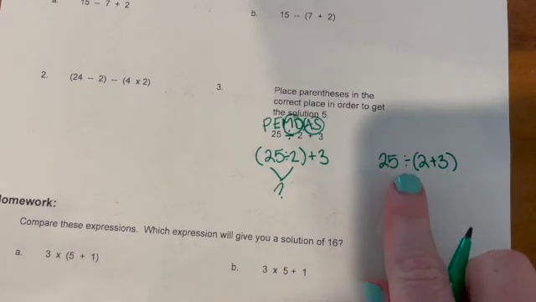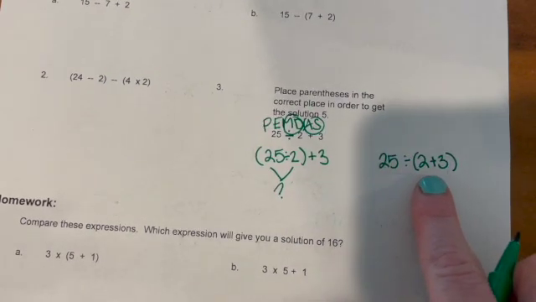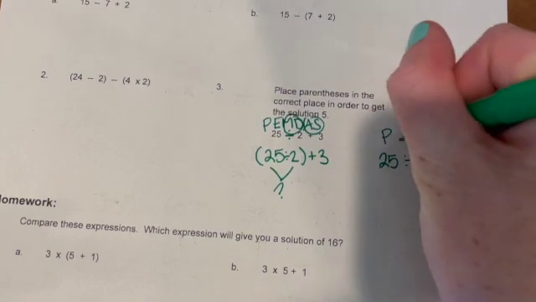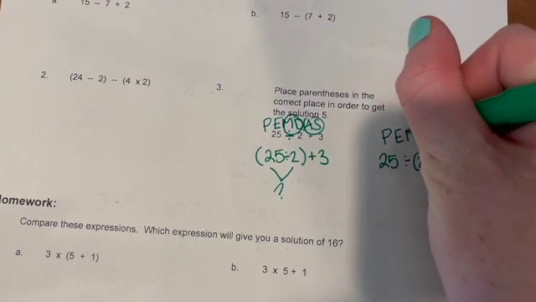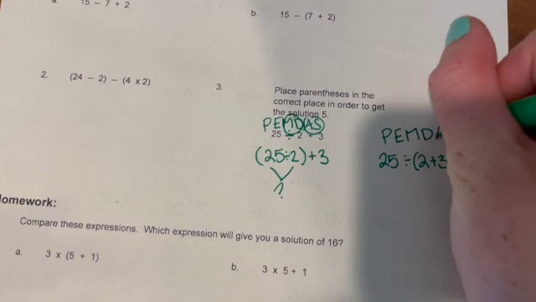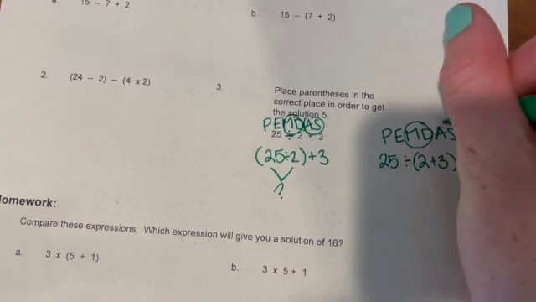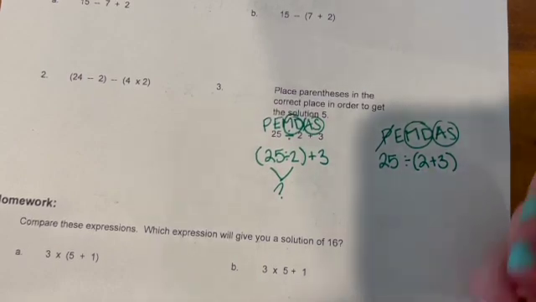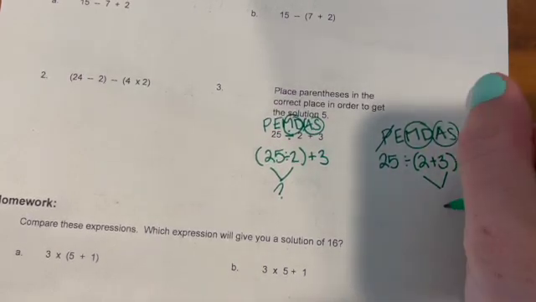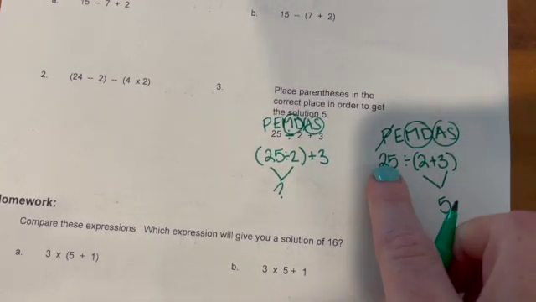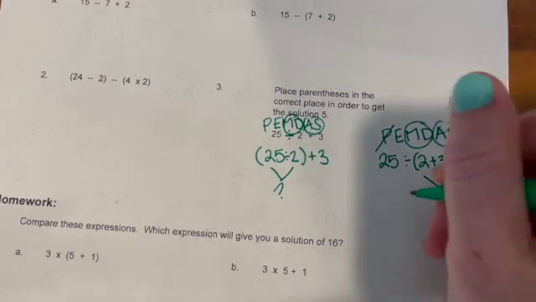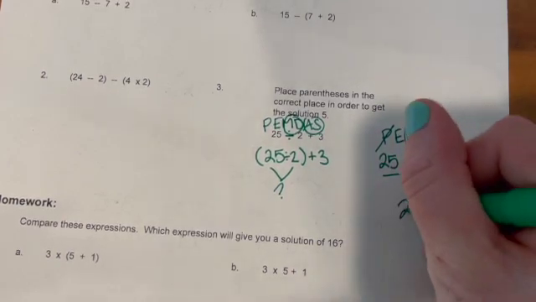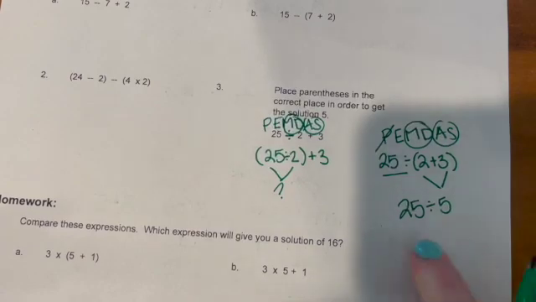So I'm going to try the parentheses around the 2 and the 3, 2 plus 3, to see if I can solve it and end up with an answer of 5. Again, I start with writing PEMDAS above it. I'm going to cross off my P and do my parentheses. 2 plus 3 is 5. Now I just need to rewrite what I had left over, 25 divided by 5.